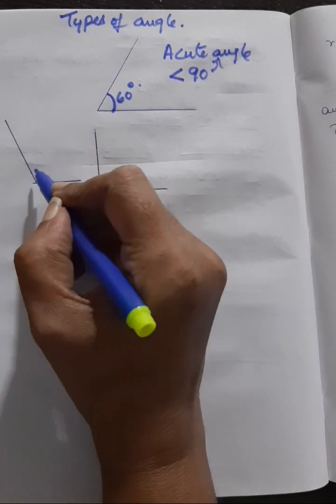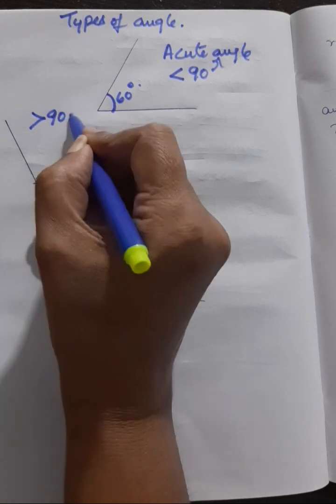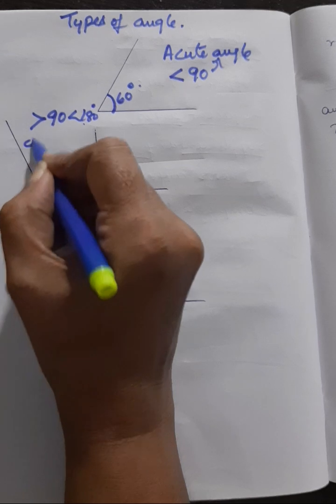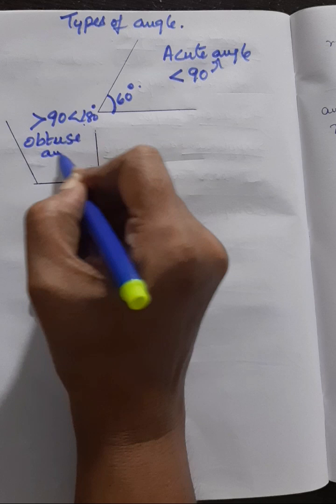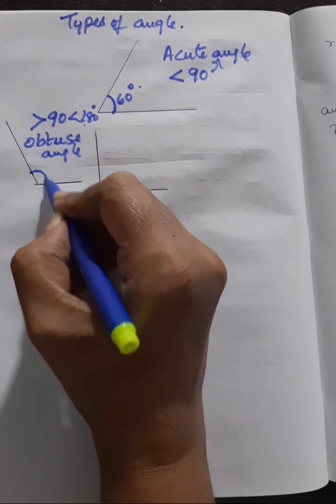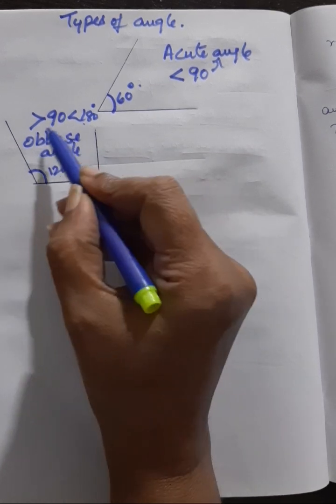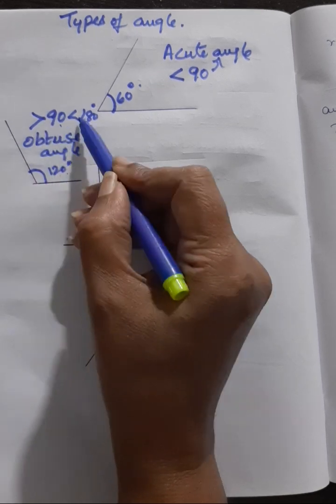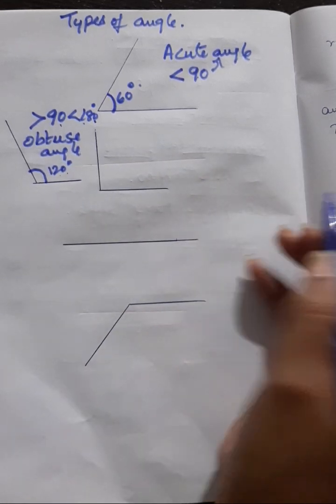Then angle which measures more than 90 degree and less than 180 degree, we call it as obtuse angle. Okay, so this is obtuse angle 120 degree. See, more than 90 degree, less than 180 degree. So if the angle measures more than 90 degree and less than 180 degree, we call it as obtuse angle.